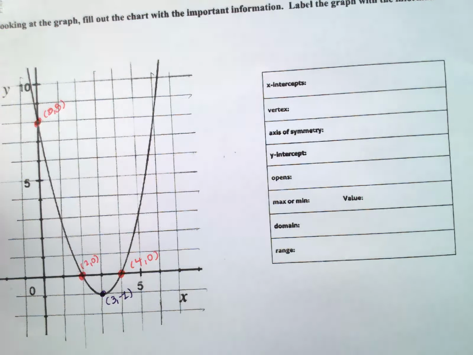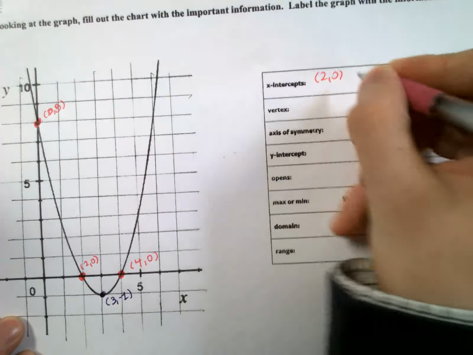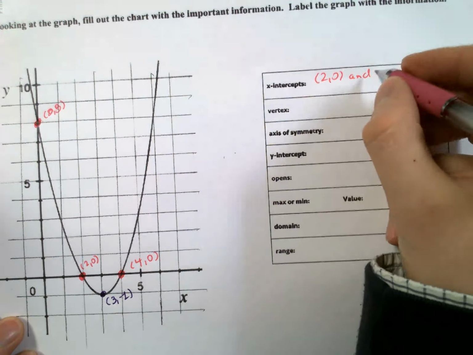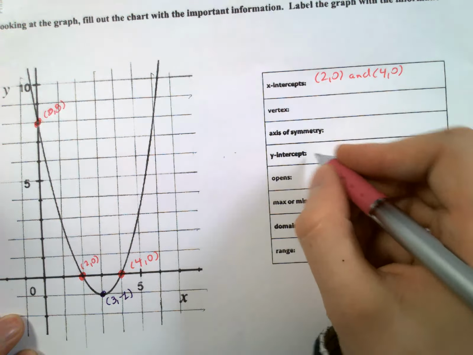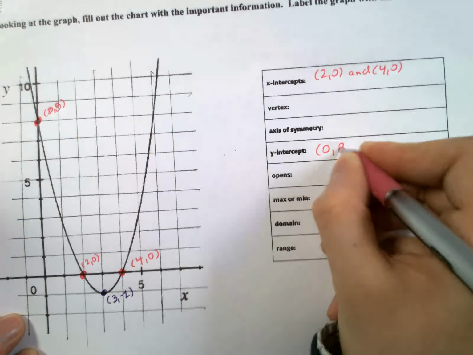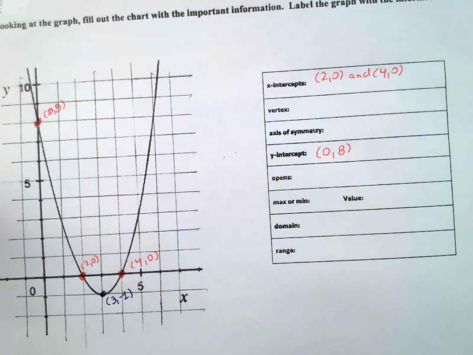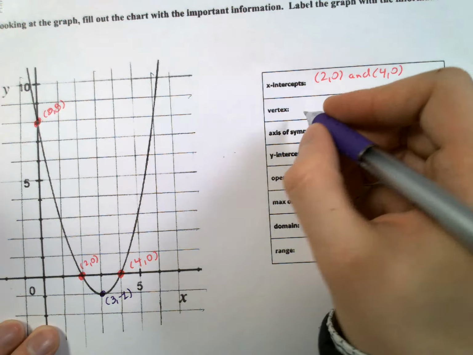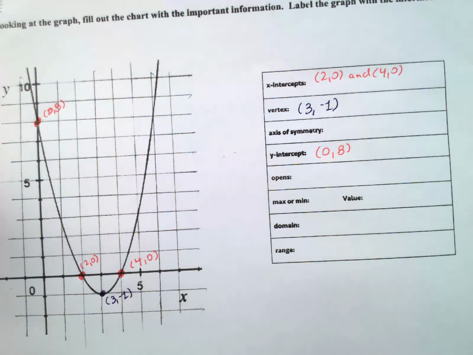We can use this. The gimme in these situations is that we've identified the intercepts, so we might as well record them. Intercepts being (2, 0) and (4, 0). My y-intercept would be (0, 8). The vertex, we also know what the vertex is, would be (3, -1).